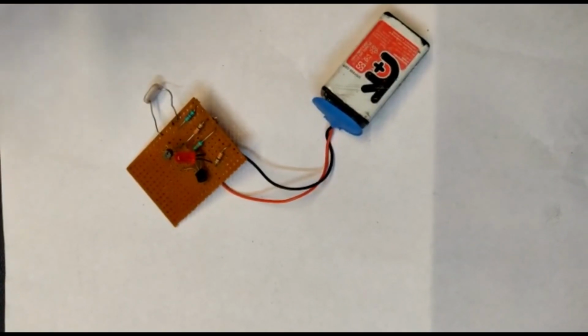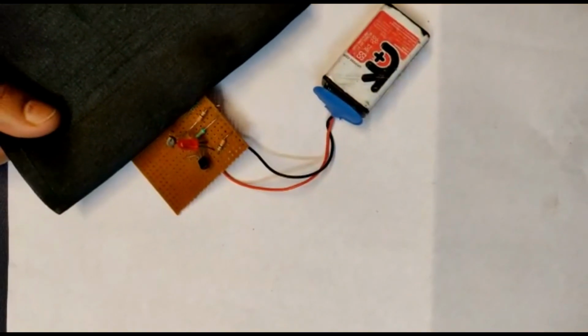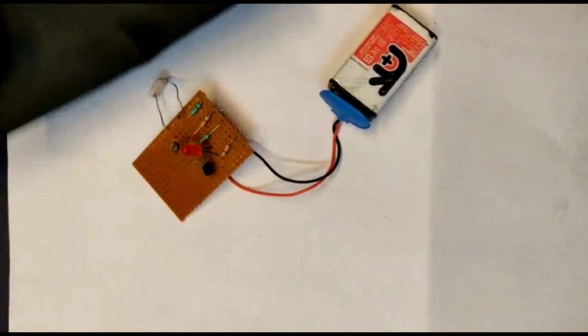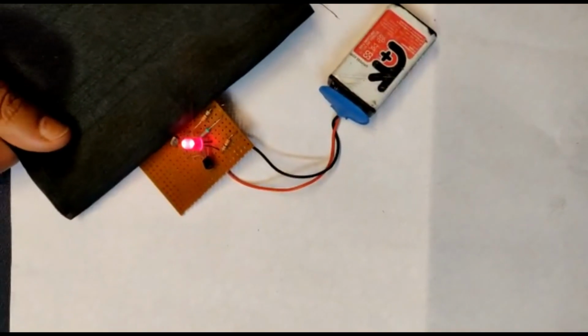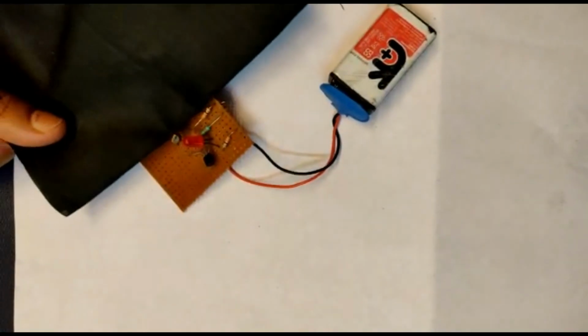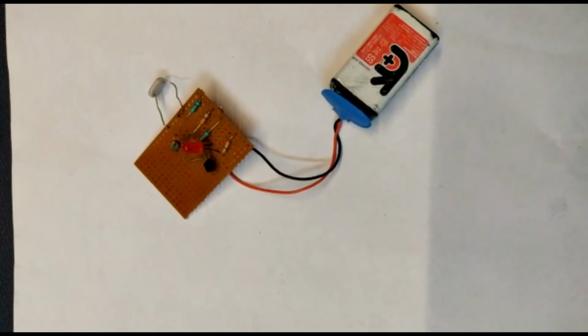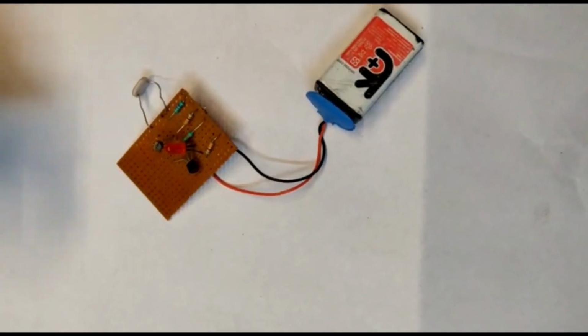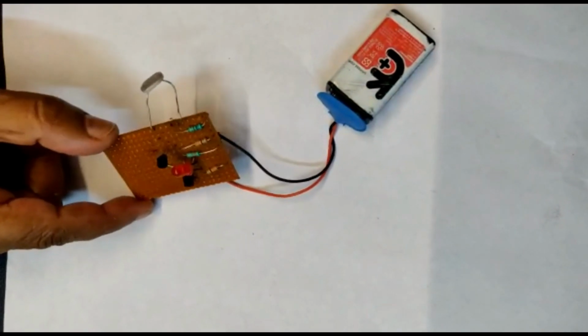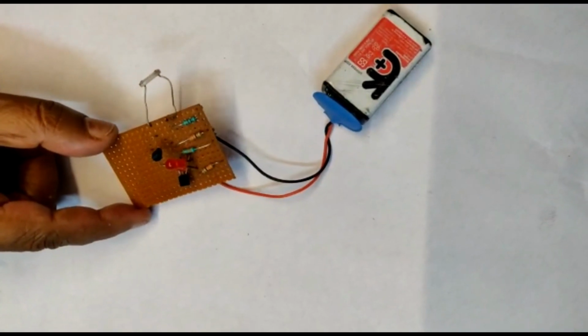If I create darkness with this black paper, this light will switch on. Now I am removing this. See? So this is the main property, the main characteristic of the LDR.